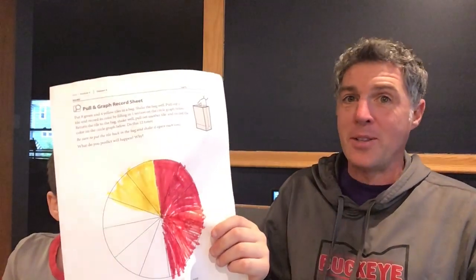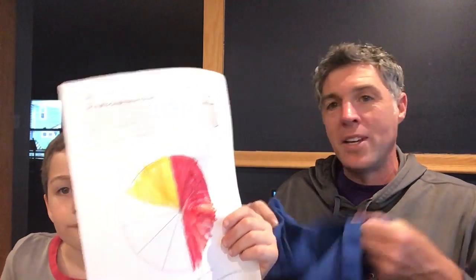Coming down to the end here. Whoops, hold it over towards, there you go. All right, so we're getting towards the end. We've picked all these reds and a couple of yellow, okay? So 6 reds and 2 yellow that we picked. Another red, what do you know? James, your prediction's coming true.